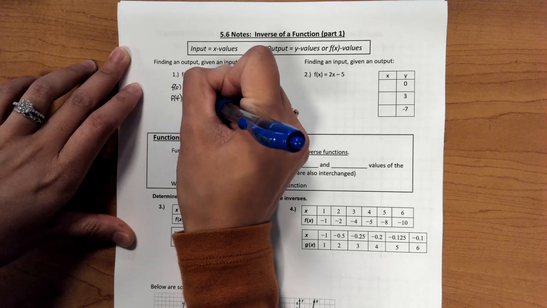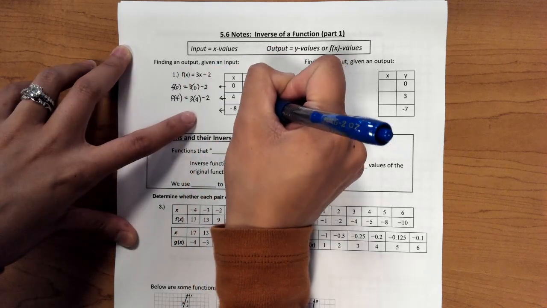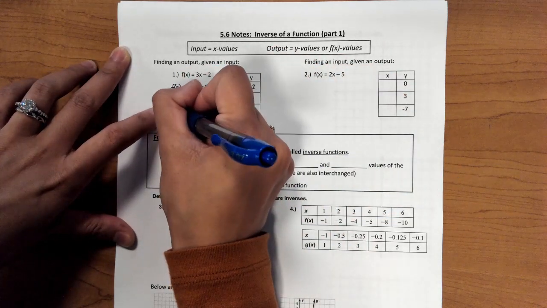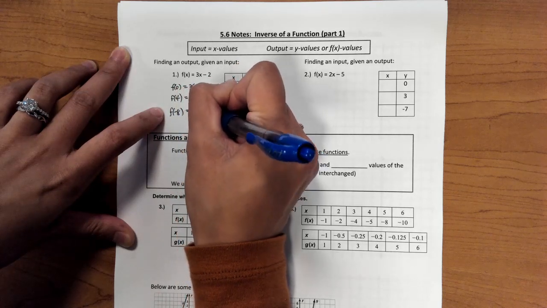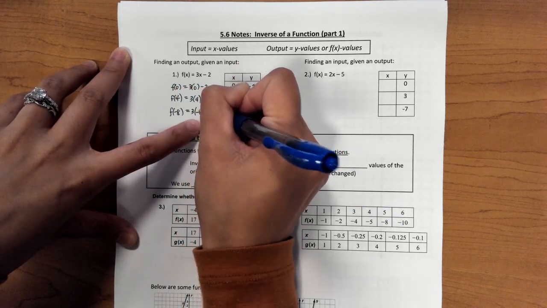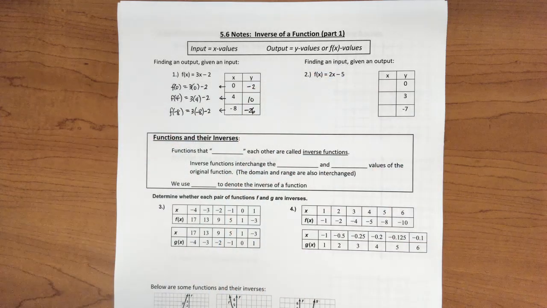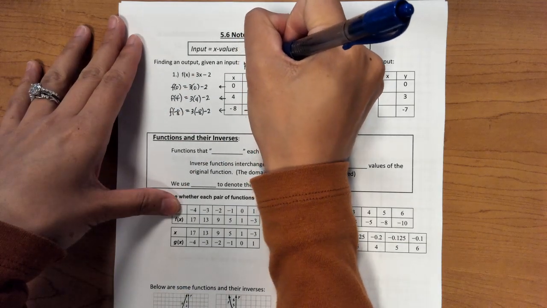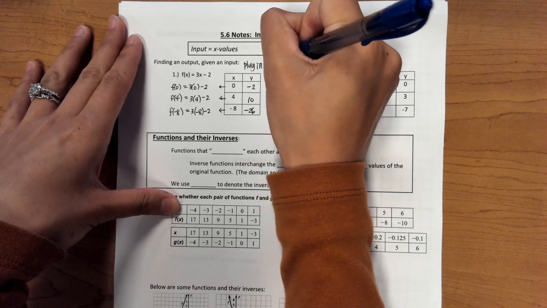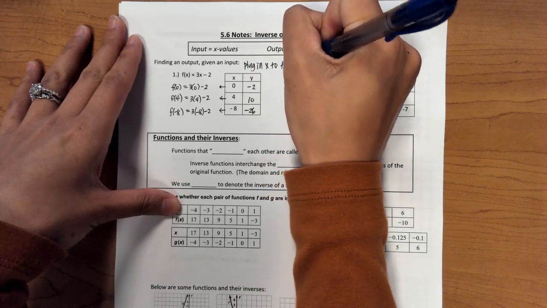3 times 4 minus 2, 12 minus 2 is 10, and then negative 8 is negative 24 minus 2, negative 26. Okay, if I give you x's, you plug it in to find y's. Let me write this in: plug in x to find y.